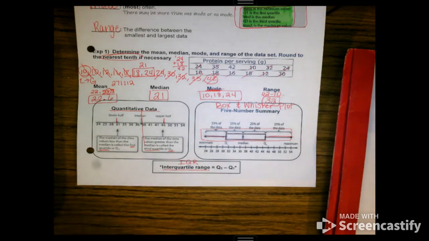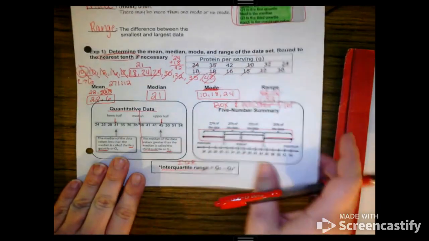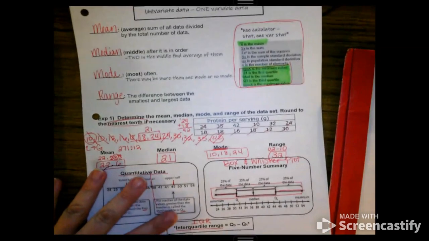Ariana, put it down and pay attention, please. Let's flip it over because we're going to use this in just a minute. Don't flip yours back over.